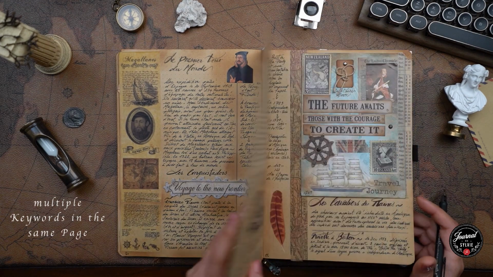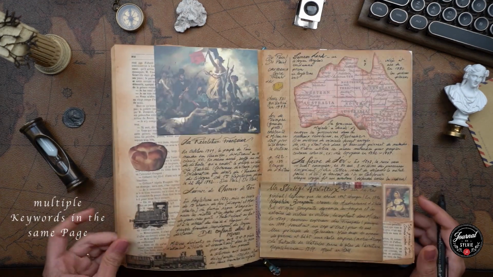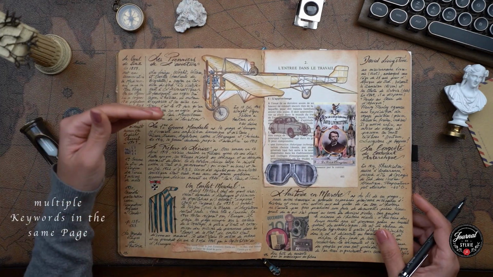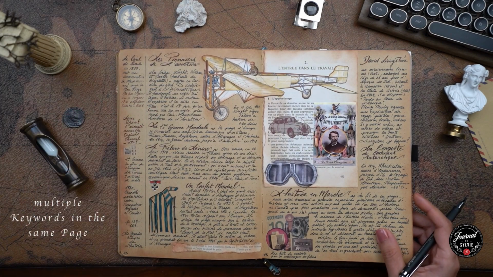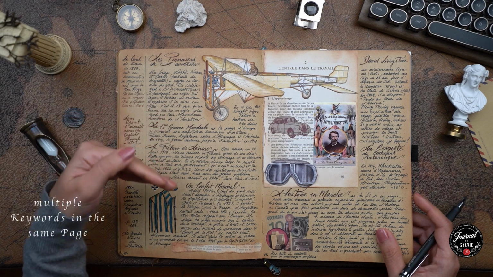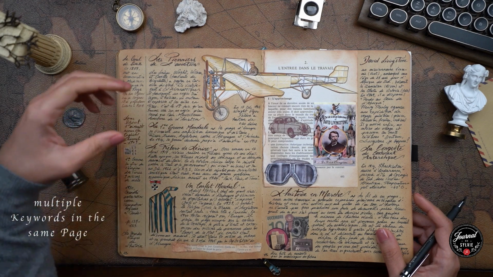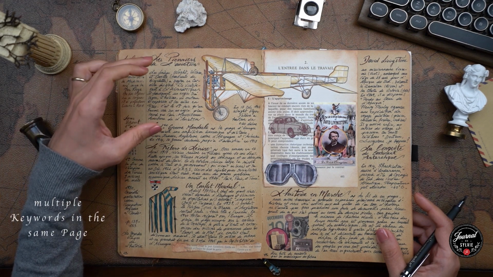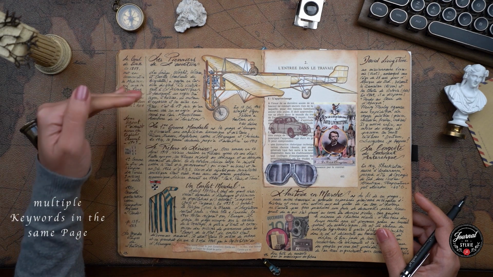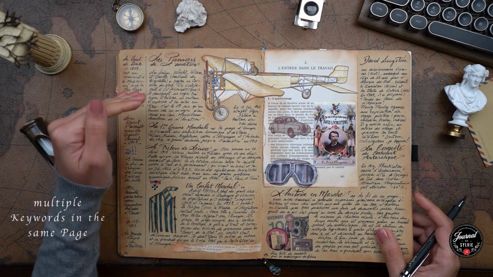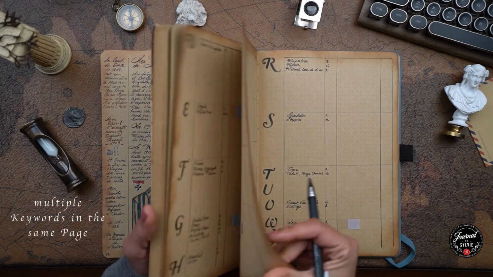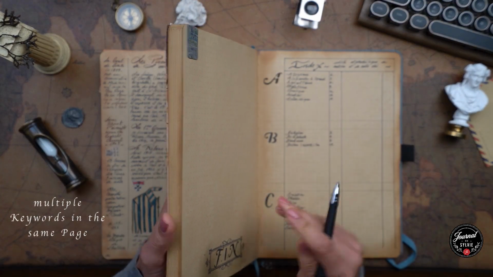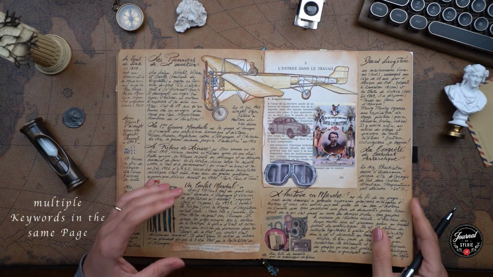So for example, if you have here page 19, as you can see, it depends on how many topics or subheadings you added in your page. So in page 19, sorry, it's page 18, I have notes about aviation. So that's probably the keyword that I will use. Let's go back and see under letter A, aviation, page 18, correct.